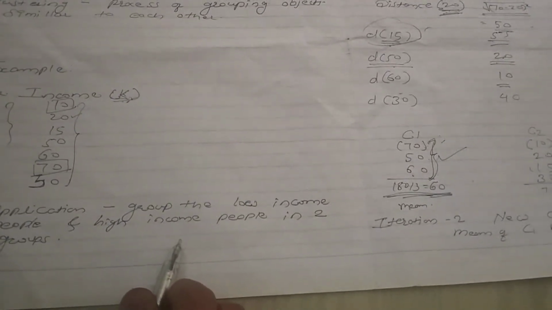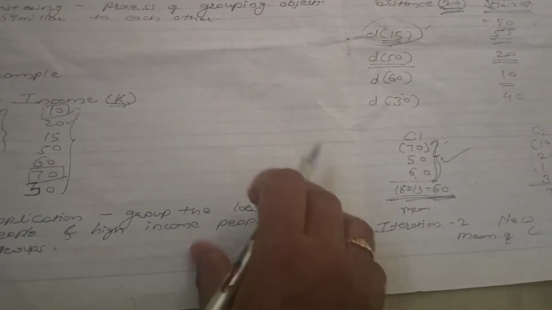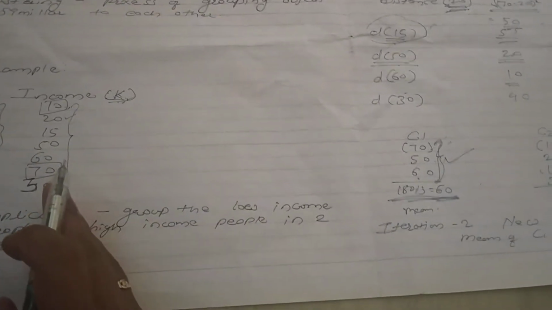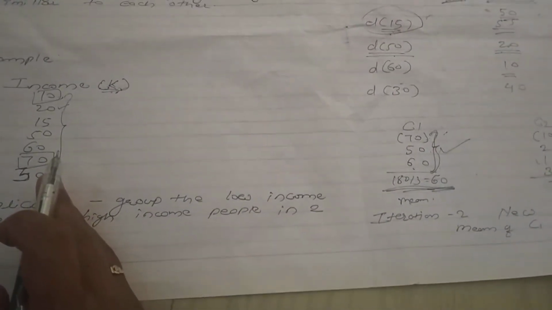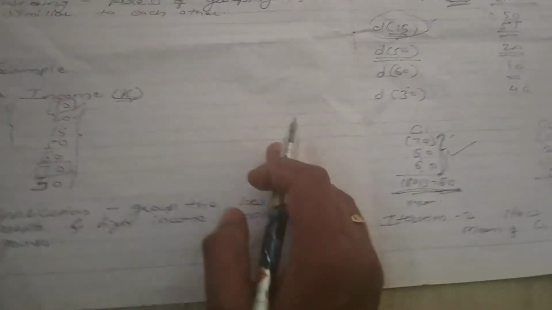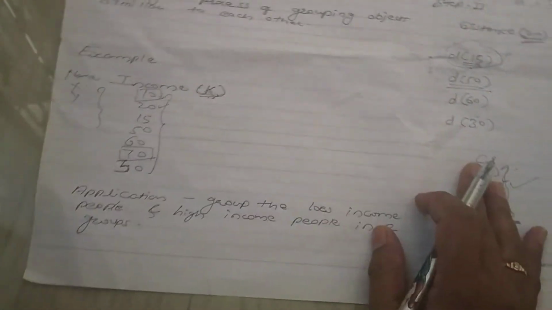The application is what I have to do with this data. I just want to group the people having low income and high income. So here I want two groups, or two clusters. In one cluster I want the people who are in the category of high income, and in another group I want the people having low income, right? So this is my problem, and I will solve this using the K-means clustering algorithm.